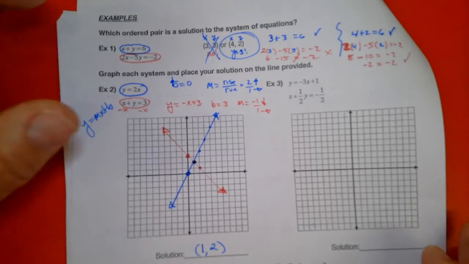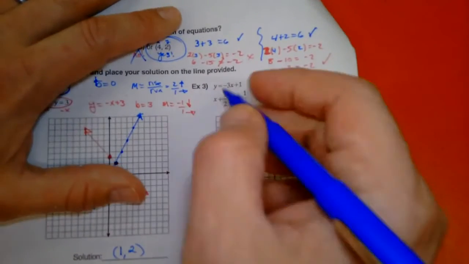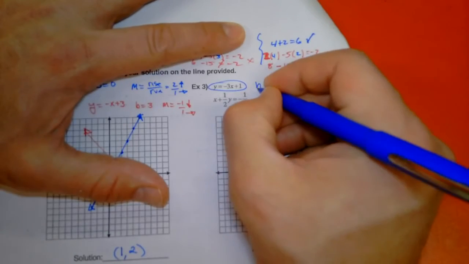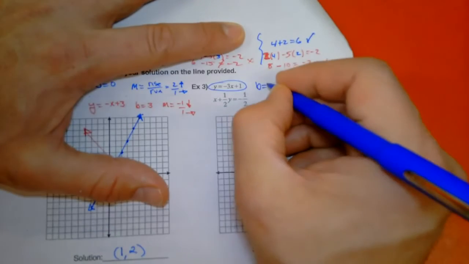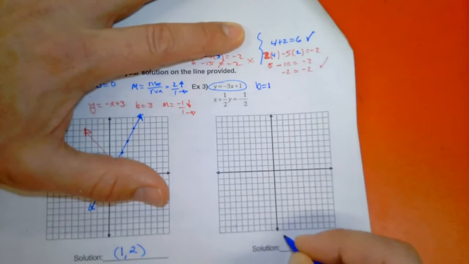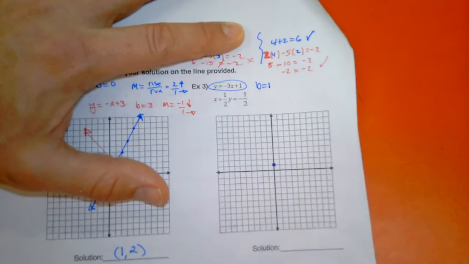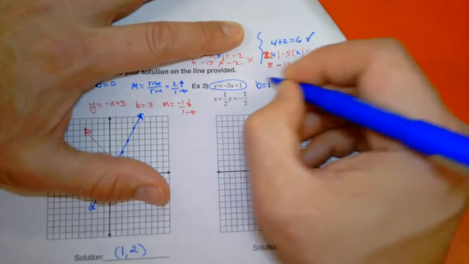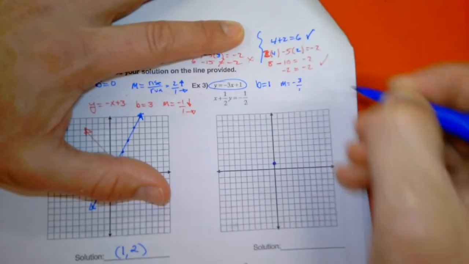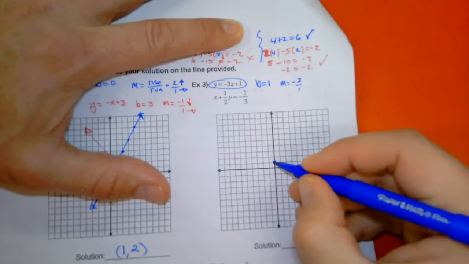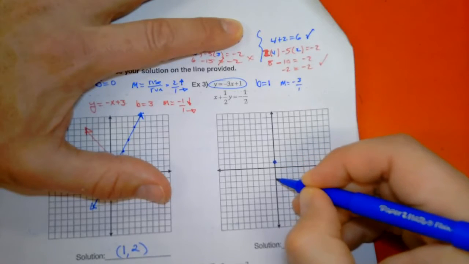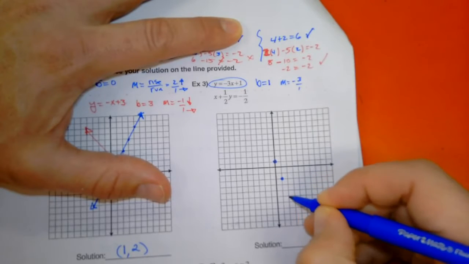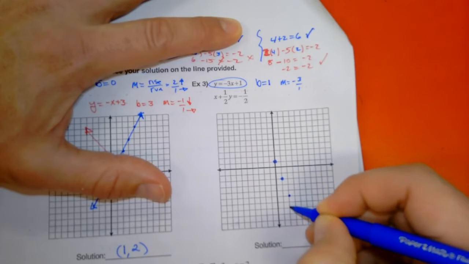All right, let's try number 3. On number 3, I've got y equals negative 3x plus 1. So we're going to put our pencil on the b. y equals mx plus b. B is 1. So up on the y-axis. And then my slope is negative 3. Think of negative 3 over 1. I'm going to go down 3, 1, 2, 3, to the right 1. Down 1, 2, 3, to the right 1. Man, that's fun. Rise over run.